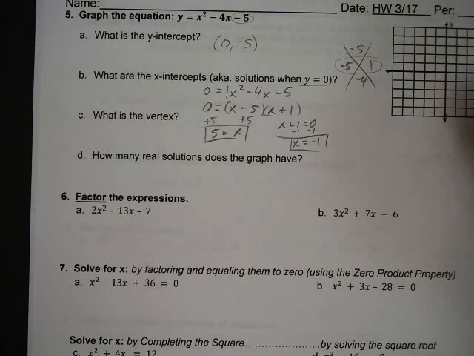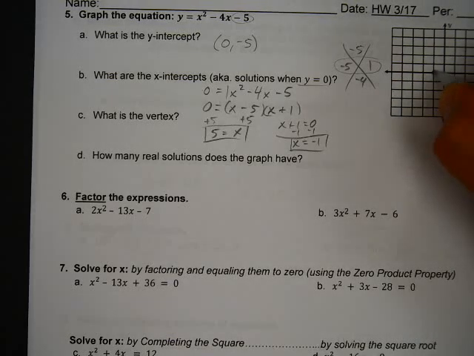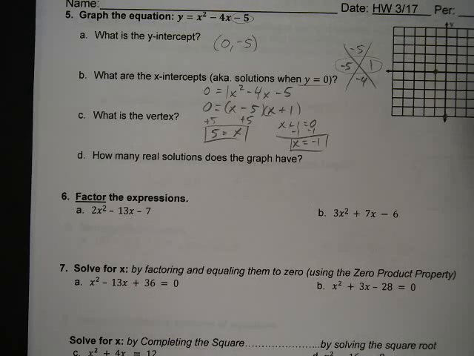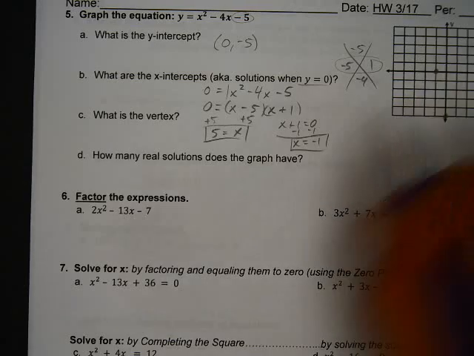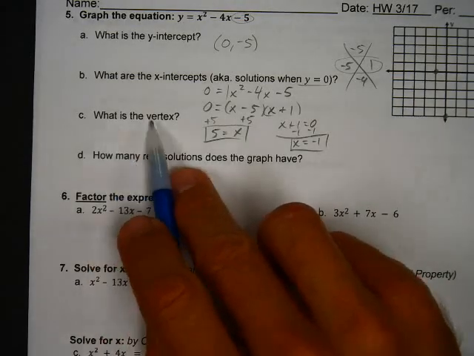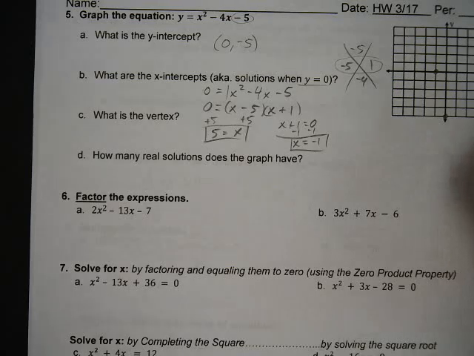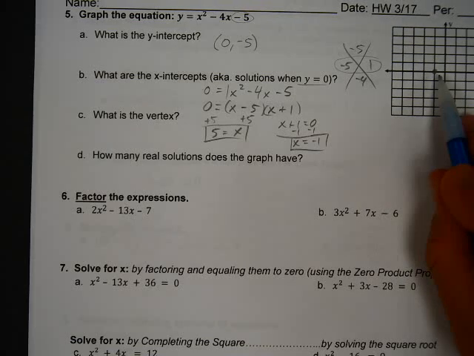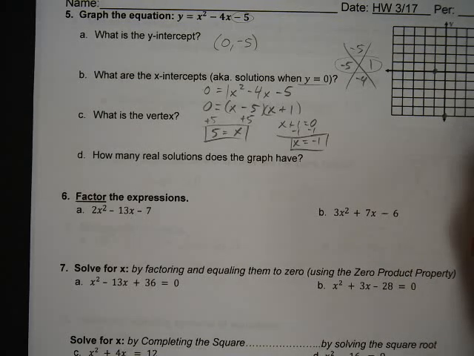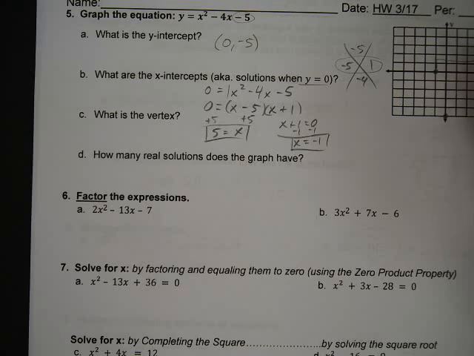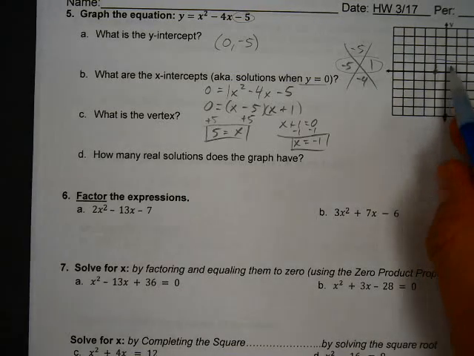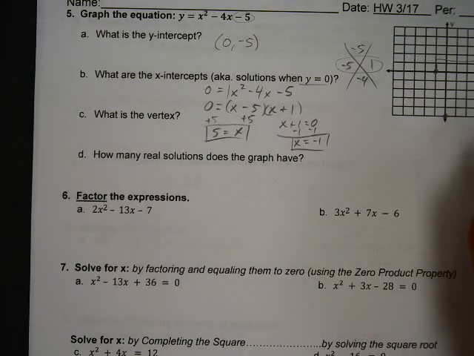1, 2, 3, 4, 5. And at -1. Now I probably should have taken a closer look at this scenario. The vertex is going to be in between. It's going to be way down below. We're going to have to extend this thing. Fortunately, we have space for that. But if I have a point at -1 and a +5, there are 6 units separating them. The halfway point is going to be where my vertex is located.